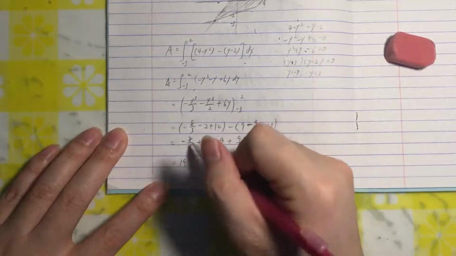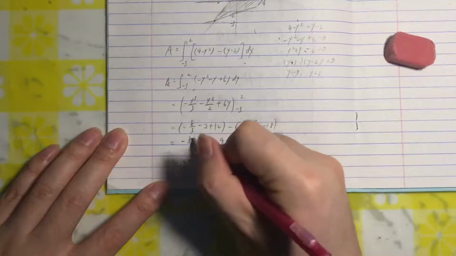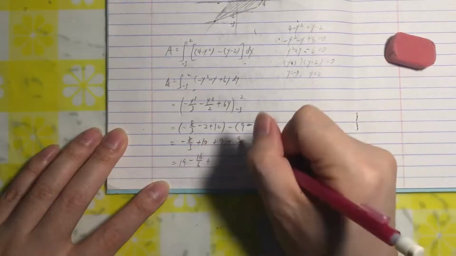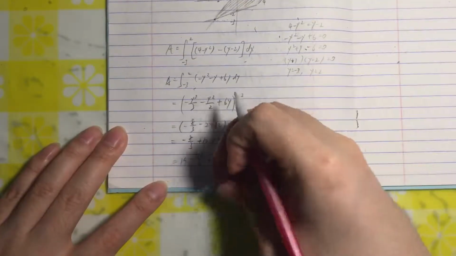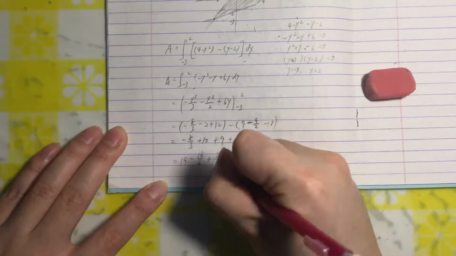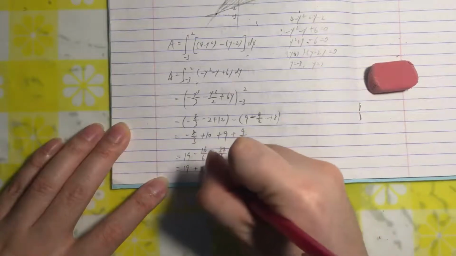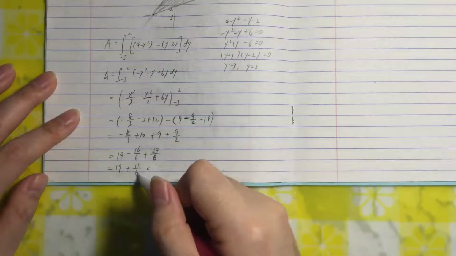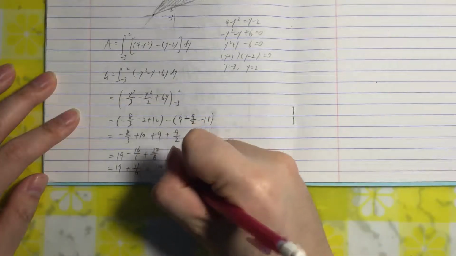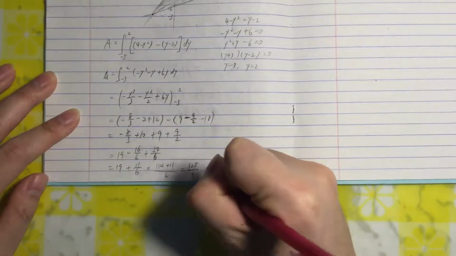Then add the fractions. 8 over 3 and 9 over 2. The common denominator is 6. 8 over 3 is the same as 16 over 6. 9 over 2 is the same as 27 over 6. It's 19 plus 11 over 6. Then adding up. Here, 6 times 19 is 114. Plus 11 over 6. That's 125 over 6. That's the area of this region.